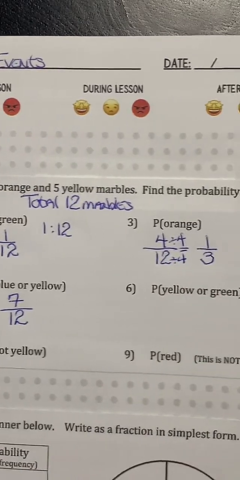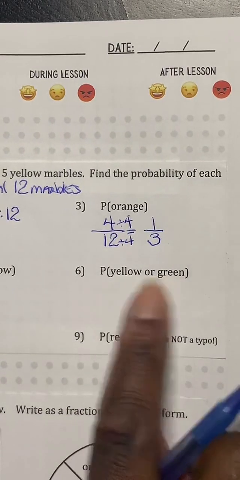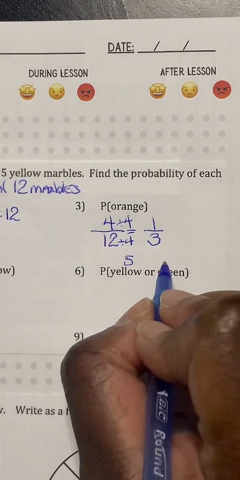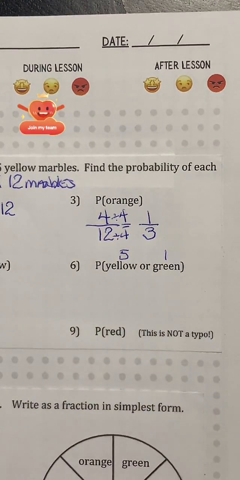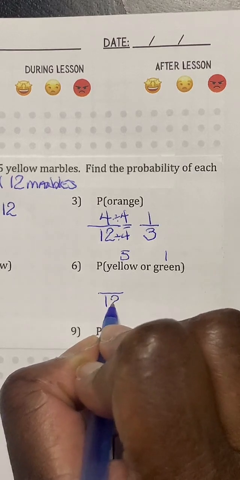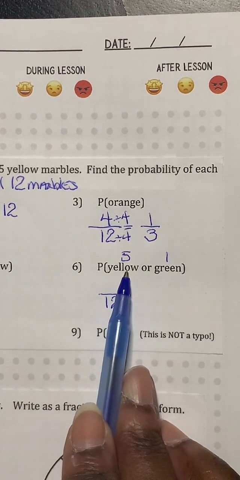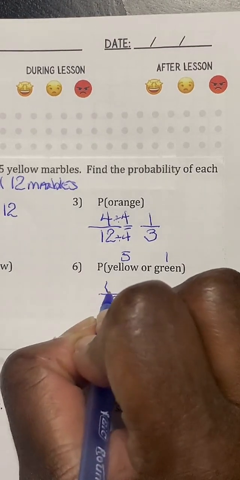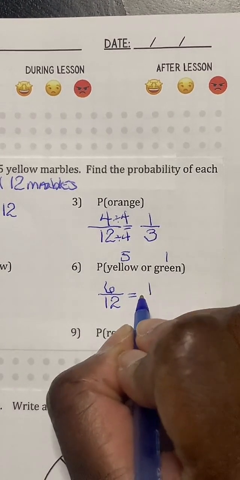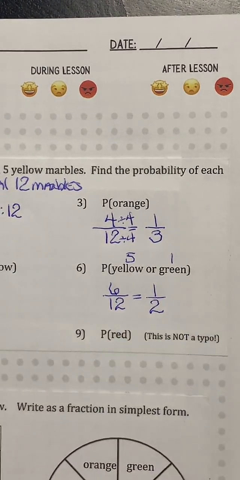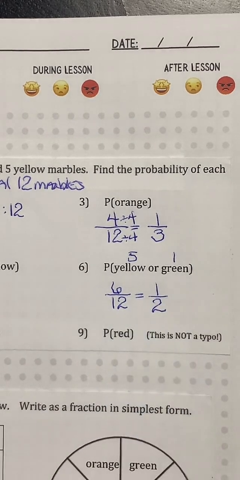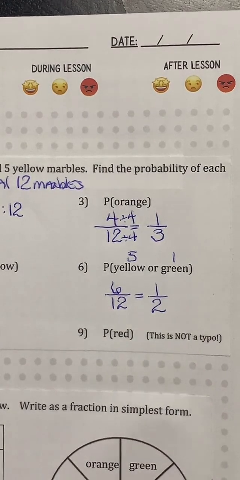Now, the probability of getting a yellow or a green. Remember, there were 5 yellow marbles and 1 green marble. So there is a total of 12 marbles in this container, and the chance of us getting a yellow or a green is 6 of those marbles. 6/12 can be reduced to 1/2. So you have a half chance of picking either a yellow or a green marble. All right? Hey, thanks, Lynette.